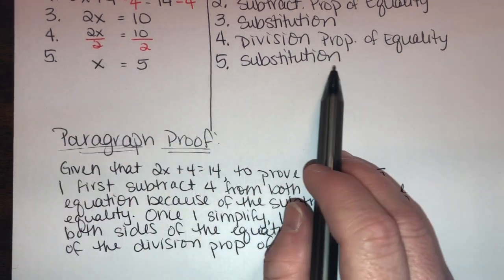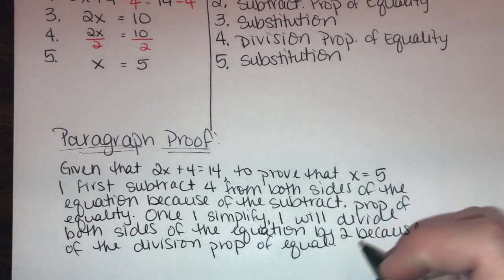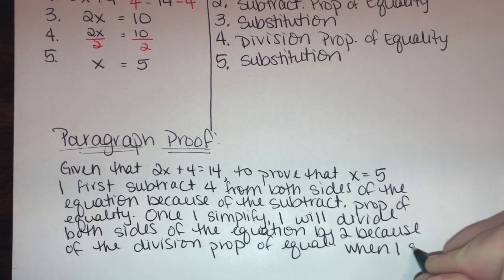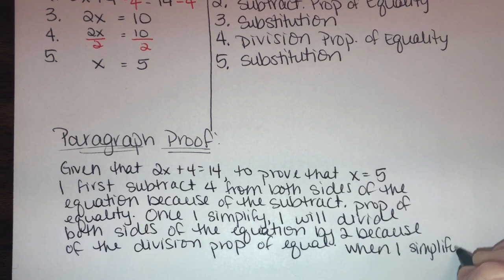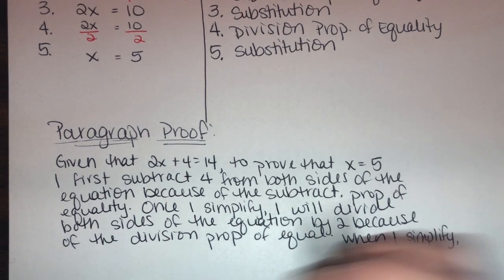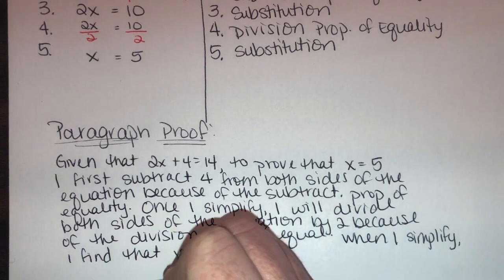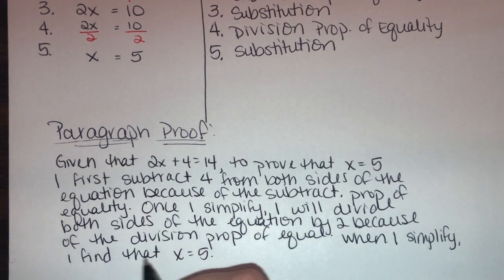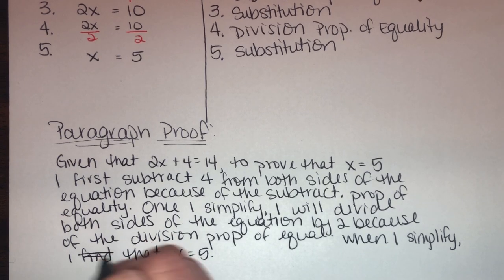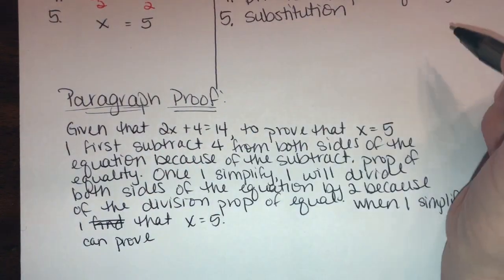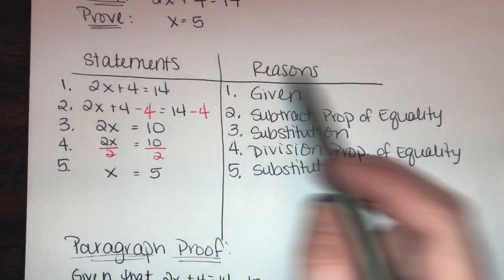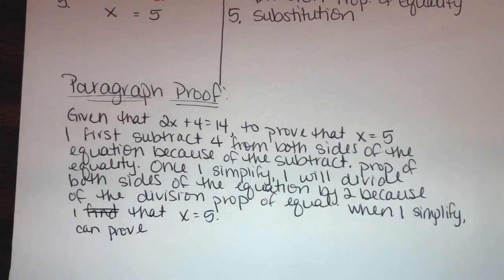Okay, so then we just did this. And then when I simplify, I get x equals 5. When I simplify, I find that x equals 5. Or maybe a better thing to say would be I can prove that x equals 5. That's a paragraph proof. We just wrote it out in sentences. The exact thing we showed up here, these logical steps, line by line, that's what I did here.